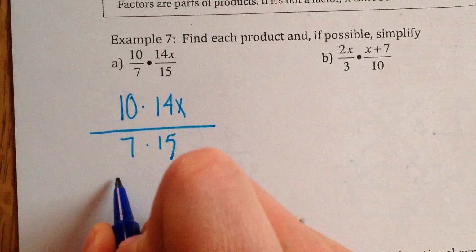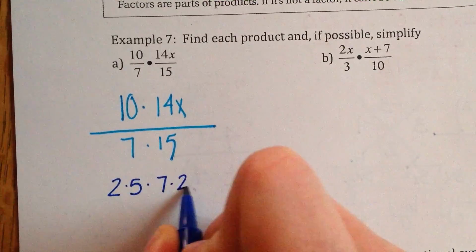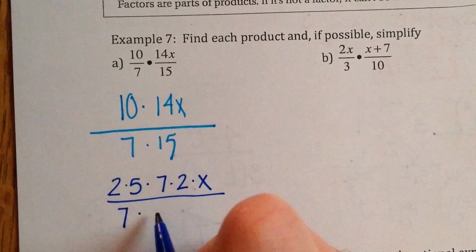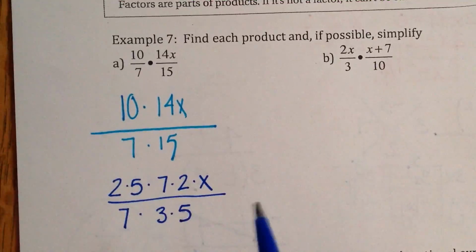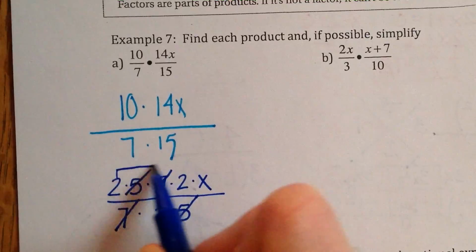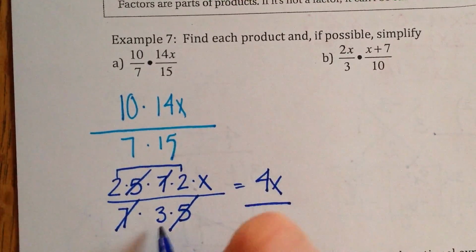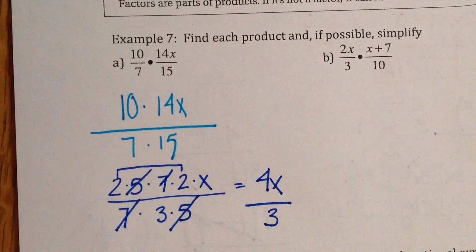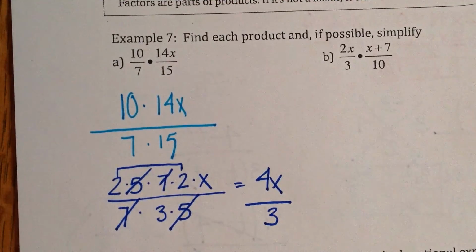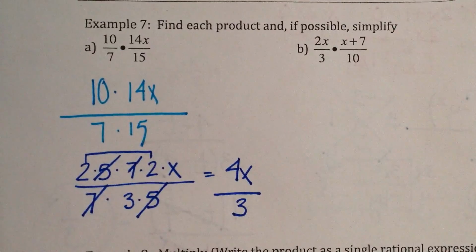I would suggest that you use prime factorization to see how we can get these numbers to cancel out. So 10 is 2 times 5. 14 is 7 times 2 times x. 7 is prime, so it's just 7 times 1. And 15 is 3 times 5. So if it's the same on top and same on bottom, it cancels out. So in my numerator, I'm left with 2 times 2, which is 4, times x, over 3. So prime factorization means just how can I bring these down to prime numbers, or how can I maybe even make them composite numbers if I can see how to break them apart.